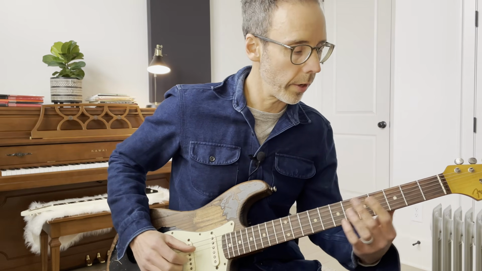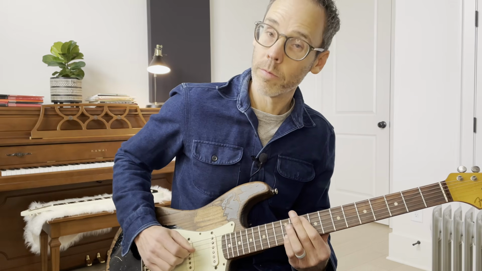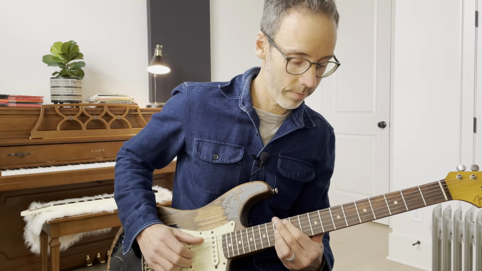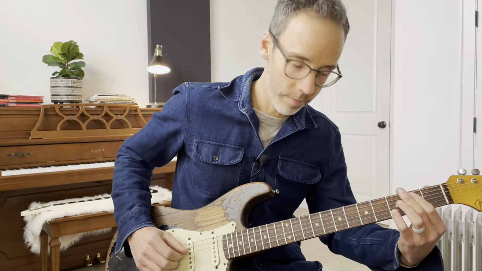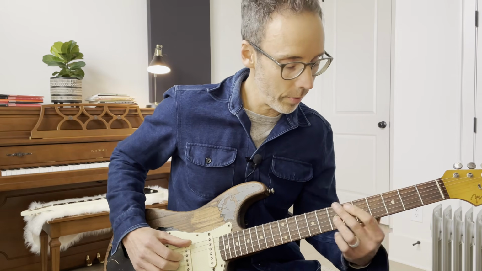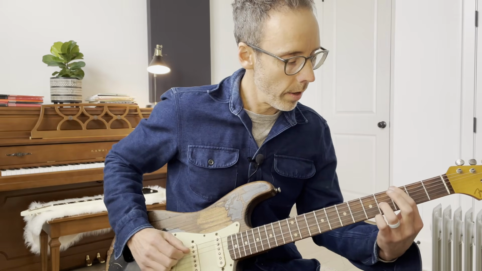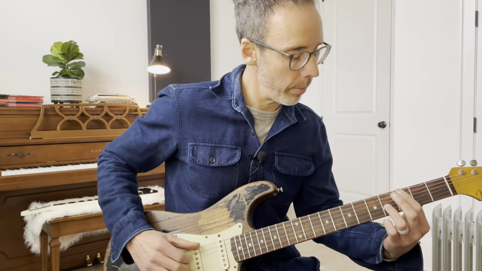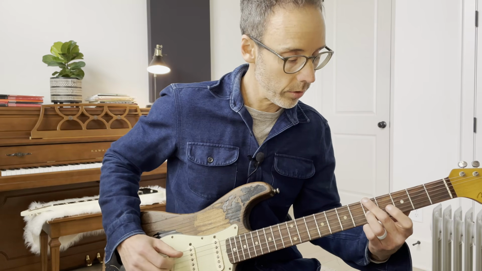One more time on that 5th string. Okay. And then you can walk it down if you like. All right, so that's a really good way to practice just getting comfortable with these shapes.